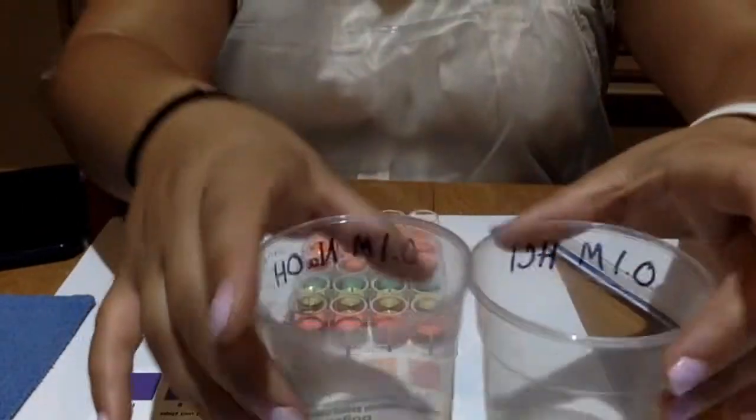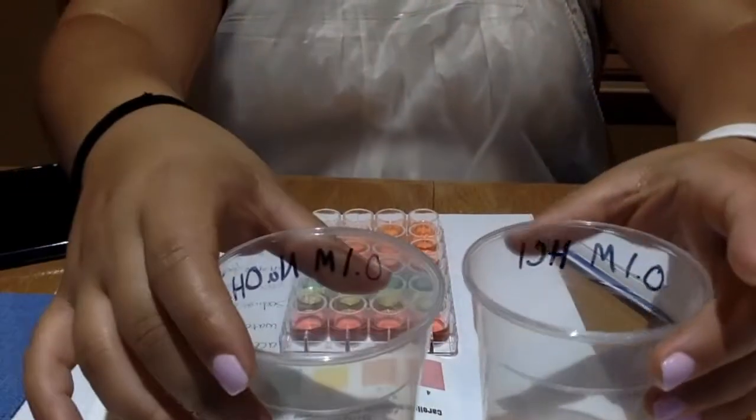As you can see, I have all my colors. I don't want to tilt it because I don't want to spill anything. And then I have my white piece of paper down here. Everything's labeled. And now I'm about to do the second part. I've also filled in my data table with all my information and took my photo.